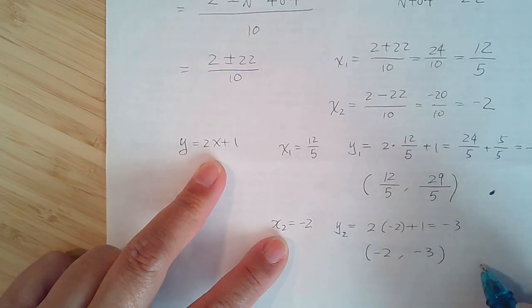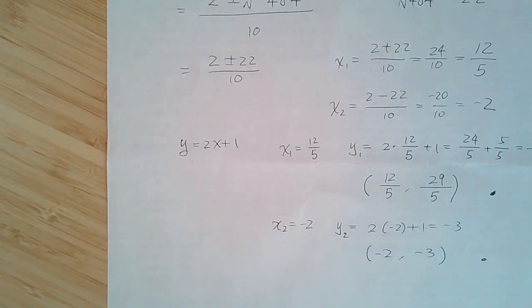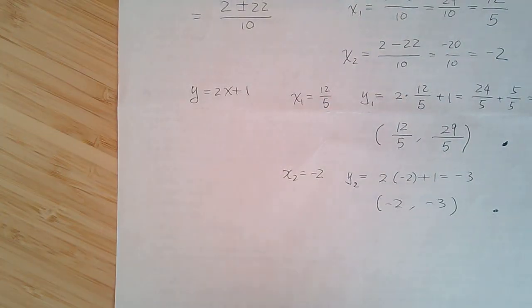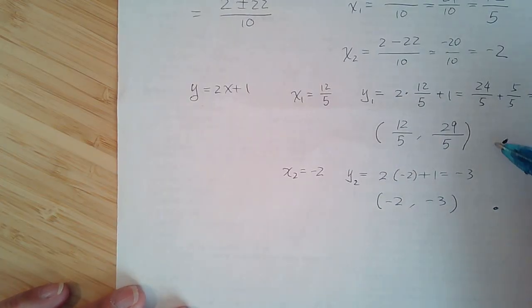Those 2 points are the intersect points, they stay both on the line and the circle. And then next we need to find the length of the segment inside the circle on the line. So it's going to be the difference between these two, or the distance between these two.